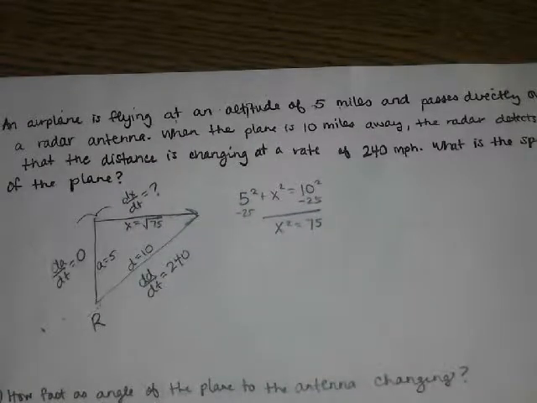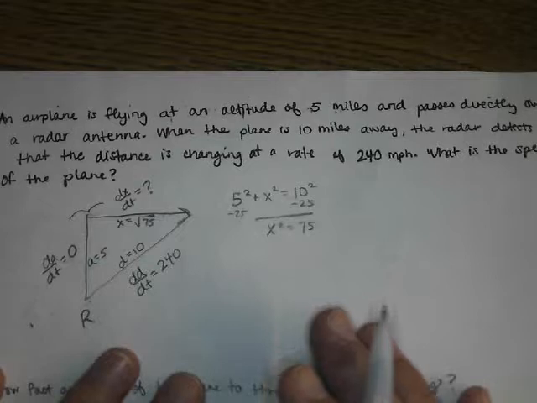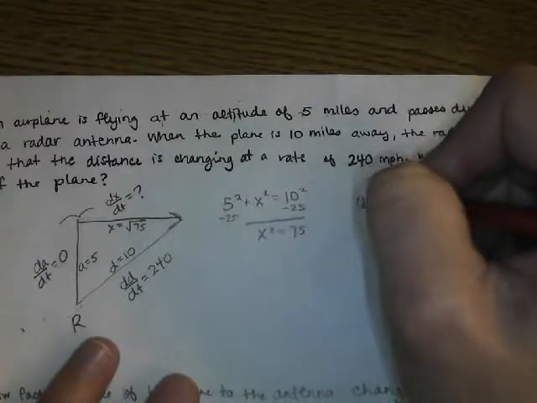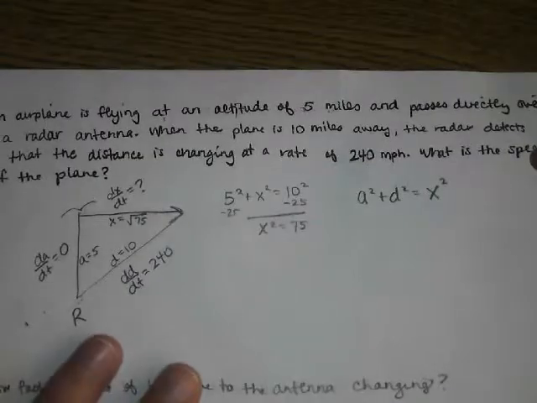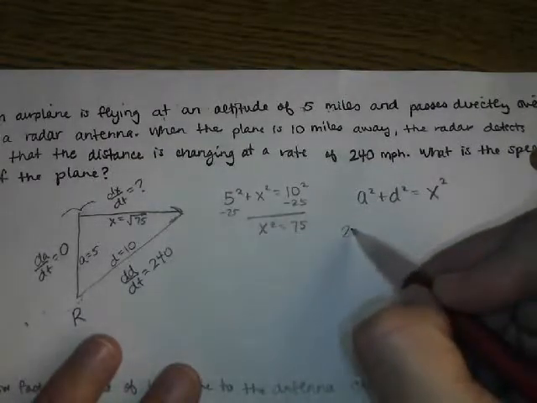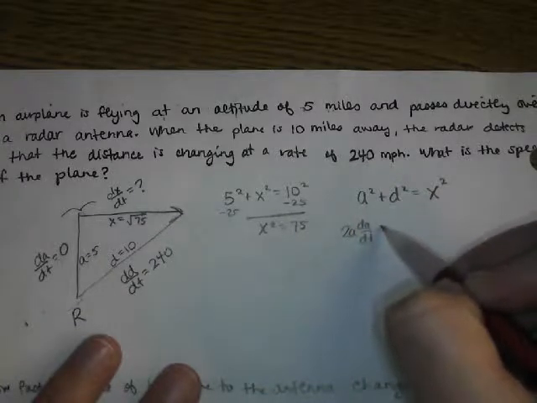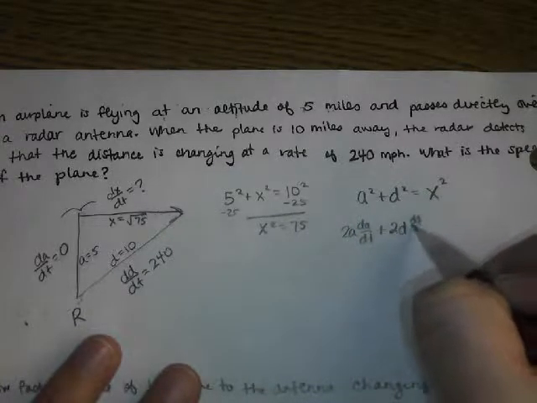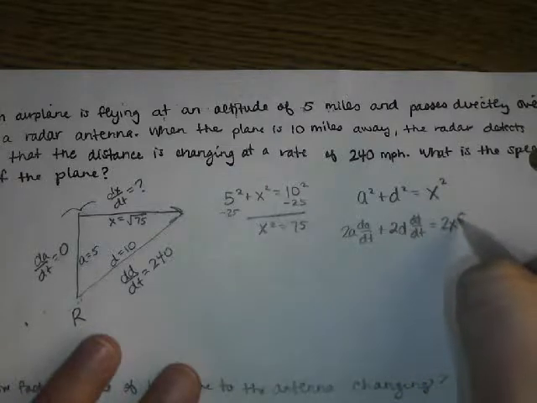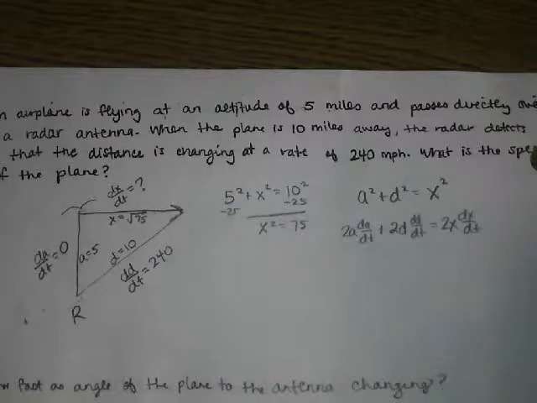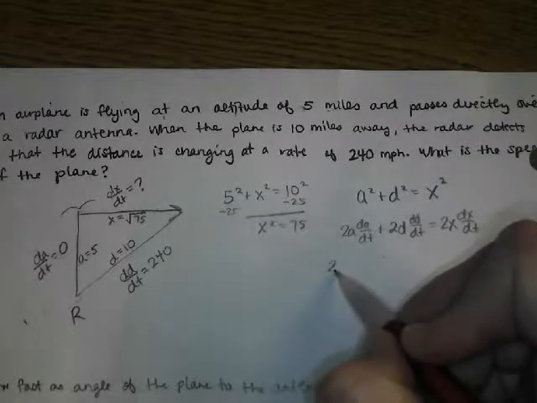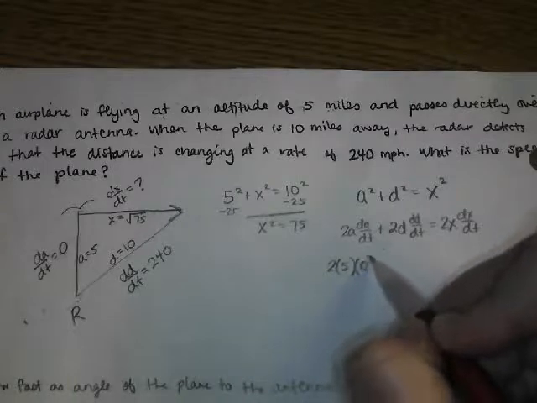Okay, so again, the formula that we are going to derive is a squared plus d squared equals x squared. We have 2a dA dt plus 2d dd dt equals 2x dx dt. And then we just plug in what we know. 2 times 5 times 0 plus 2 times 10 times 240.